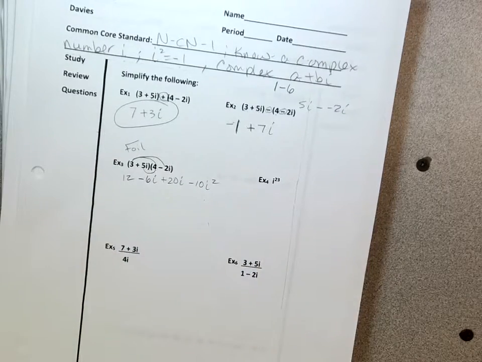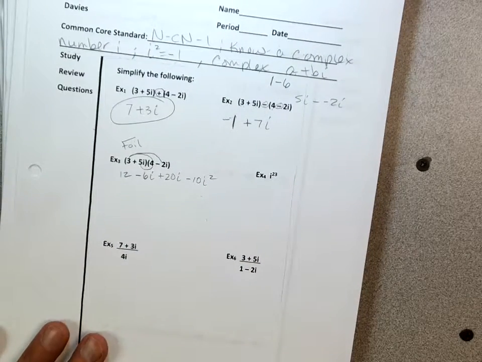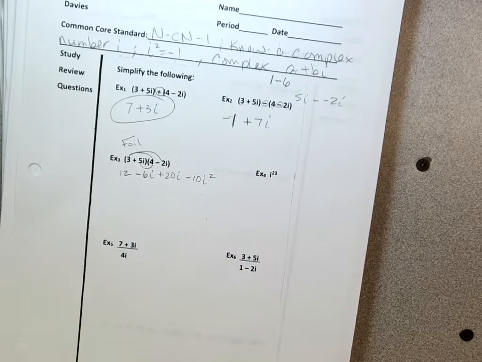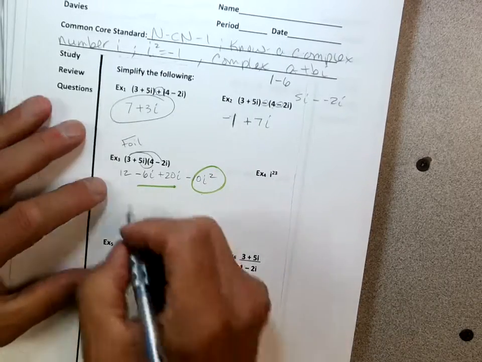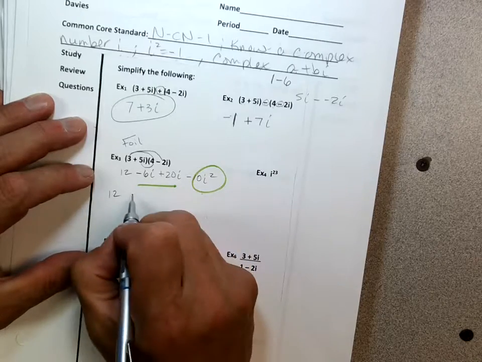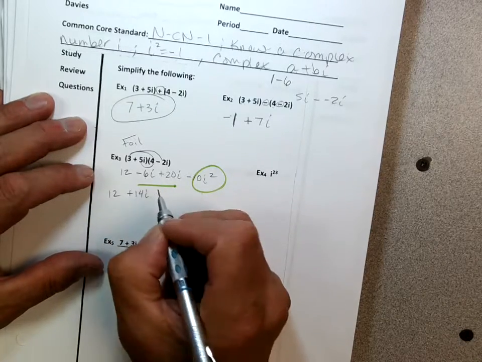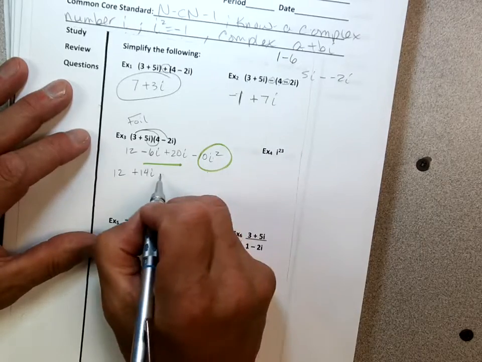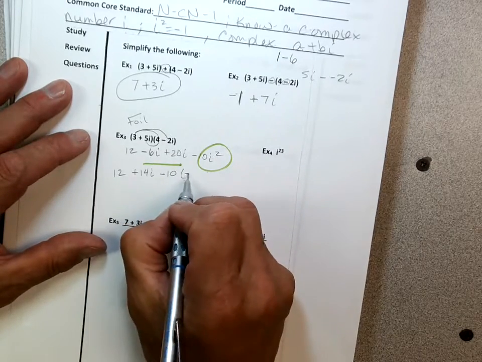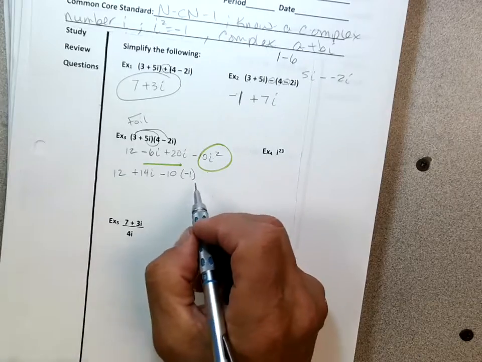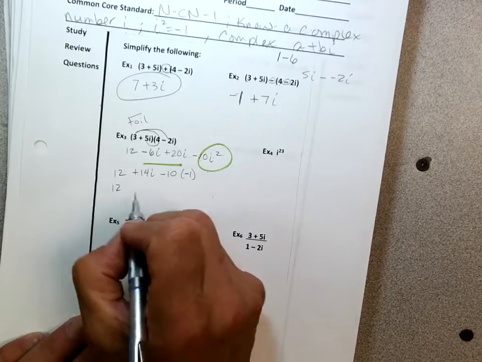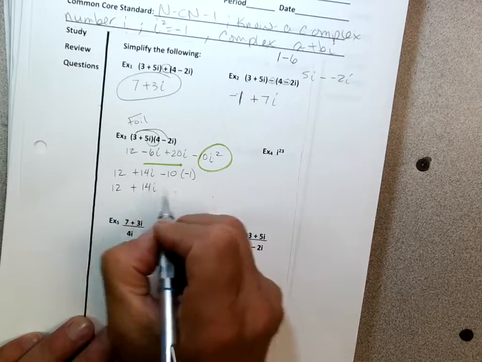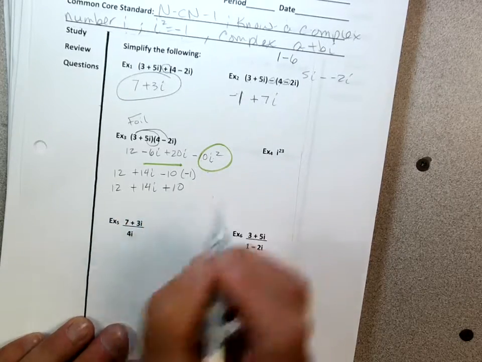Okay, we're not done. A couple of things we can do. One of the things we're going to do is change this i squared into negative 1, and we're going to combine these two. So we're going to go 12 plus 14i, and then negative 10 i squared. I squared is a negative 1, so we're going to multiply: negative 10 times negative 1. Okay, let's keep going: 12 plus 14i plus 10.